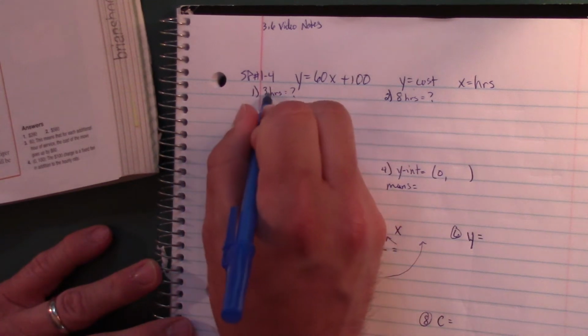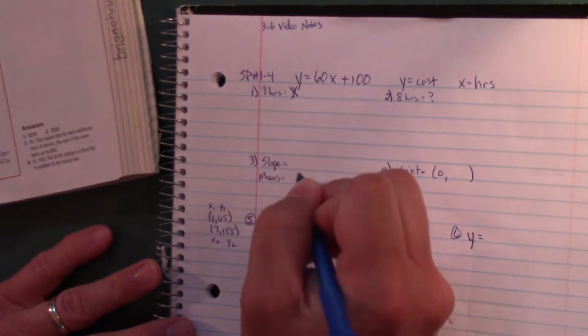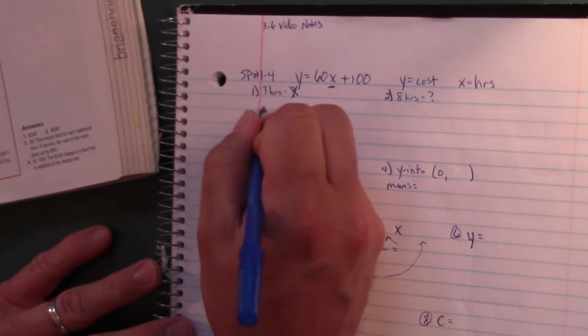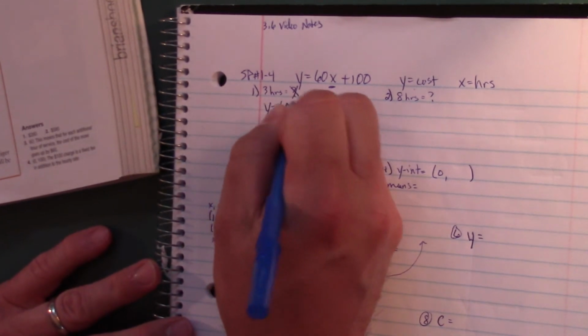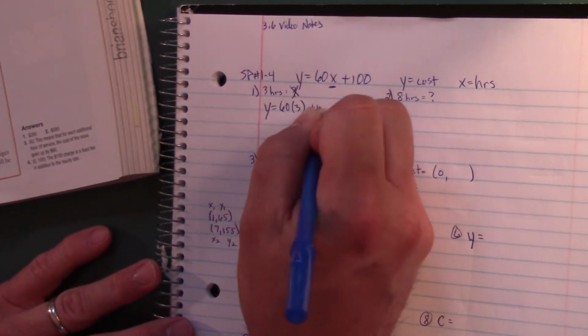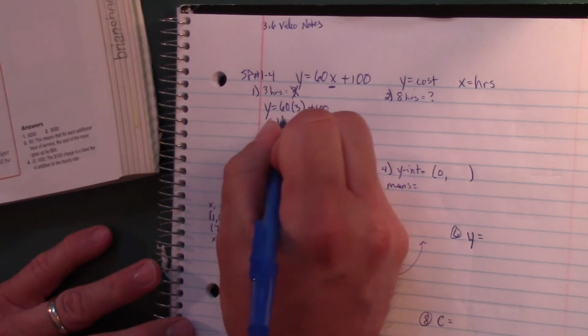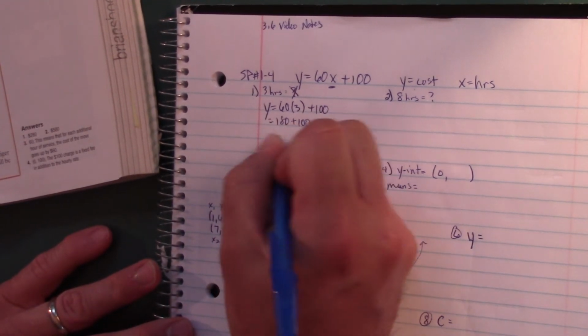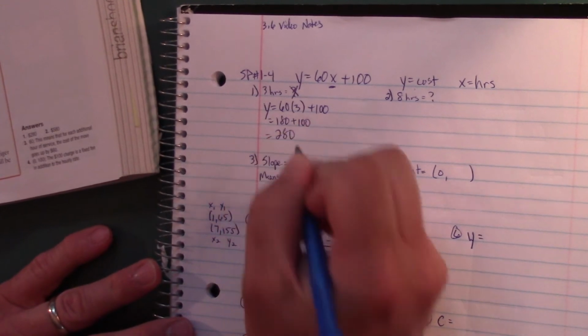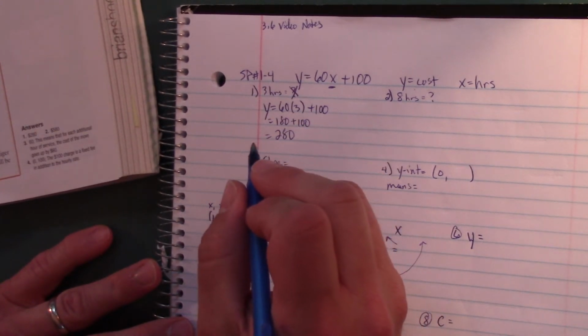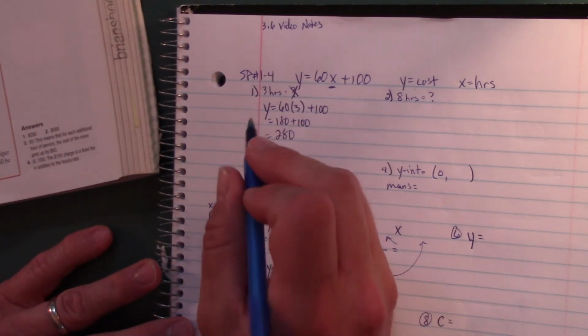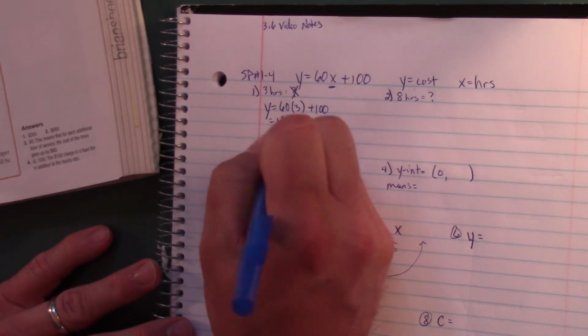So guess what? If they told me that 3 hours is my x value, I just got to plug it in here for x. So y equals 60 times 3 plus 100. You could plug that right into your calculator to spit it out for you. I'm going to do it in 2 steps. Again, you do not need to do it in 2 steps. 280. And again, what is this standing for? How much would be the charge? Okay, so put a $ in front of it.